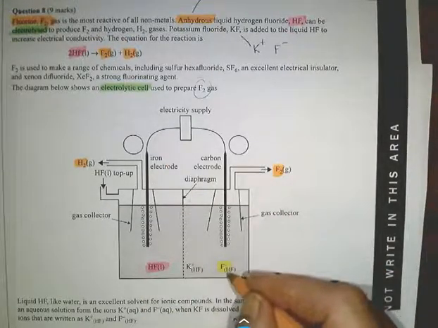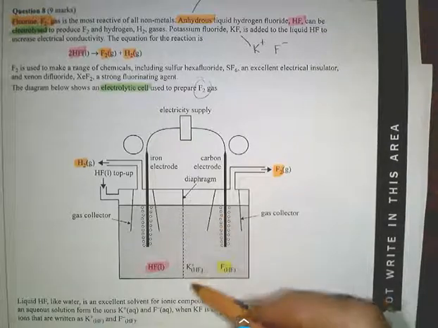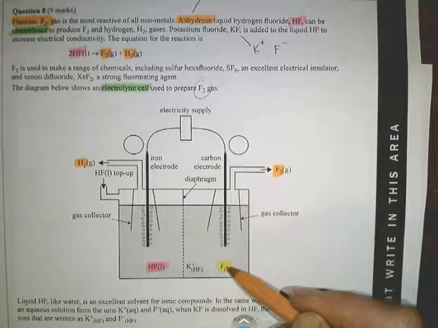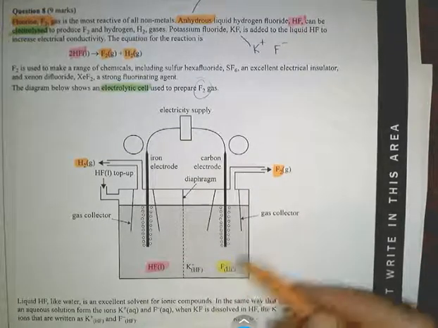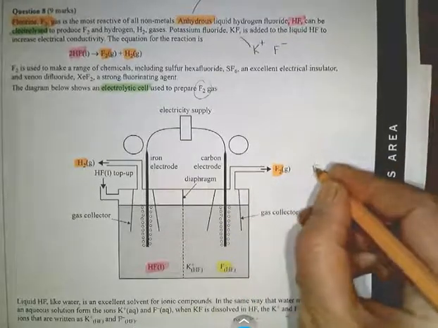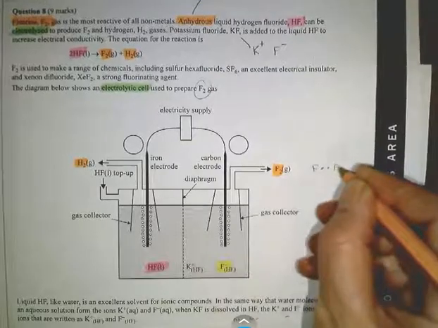So you can tell something has to be losing electrons. So when you look here, your fluorine, your non-metal, has its electron, so it's charged. So it could lose its electrons and become a fluorine molecule, which is sharing the electrons instead.